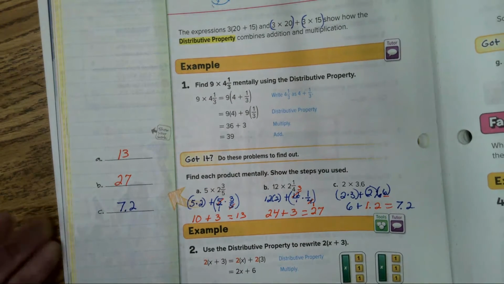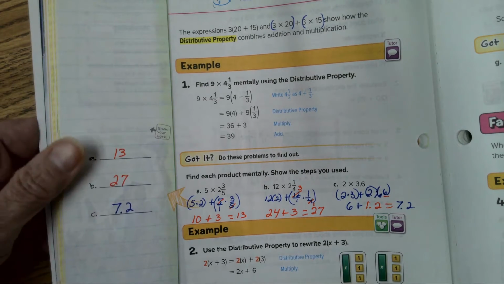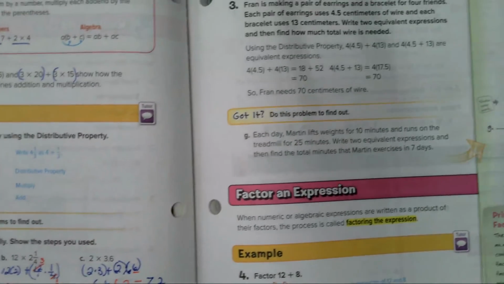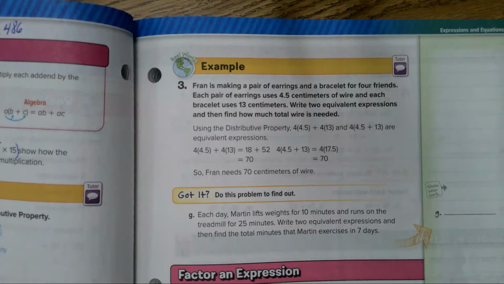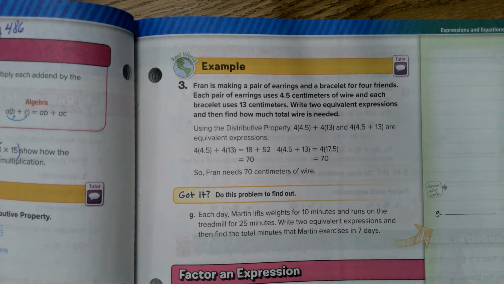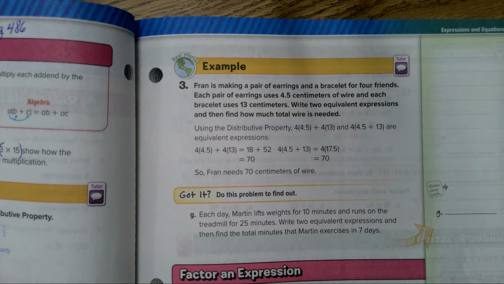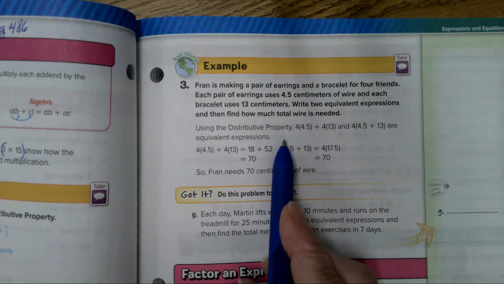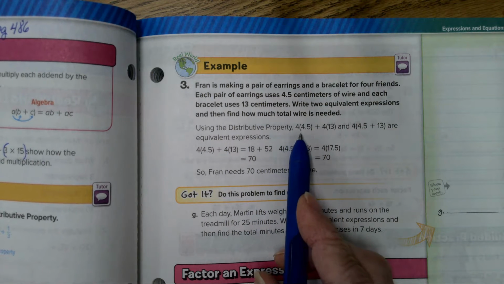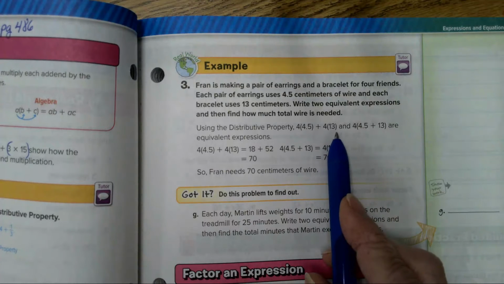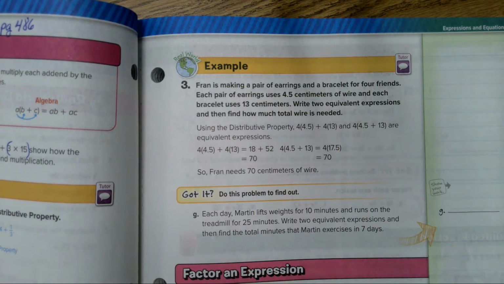All right, now let's go on to page 487 and look at example number 3. Fran is making a pair of earrings and a bracelet for 4 friends. Each pair of earrings uses 4 5/10 centimeters of wire, and each bracelet uses 13 centimeters. Write 2 equivalent expressions and then find how much total wire is needed. Well, it says using the distributive property, 4 times 4 5/10 plus 4 times 13 is one of the expressions.